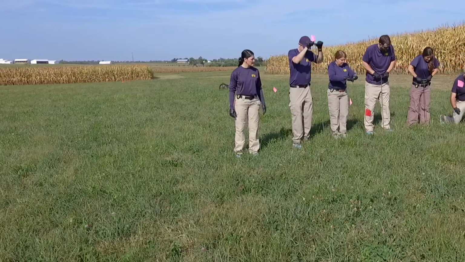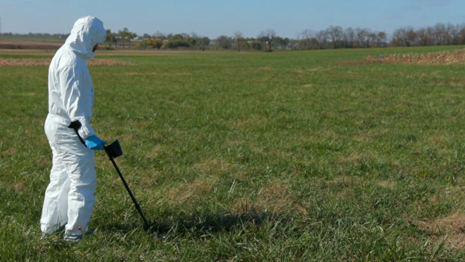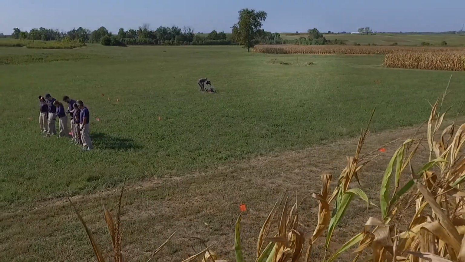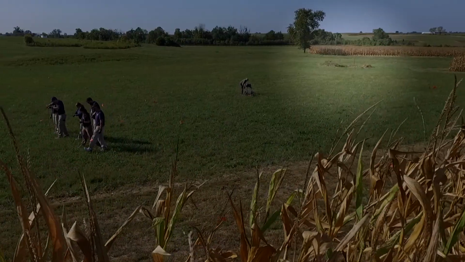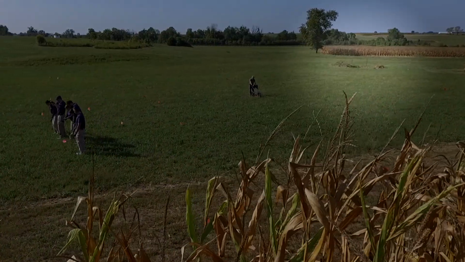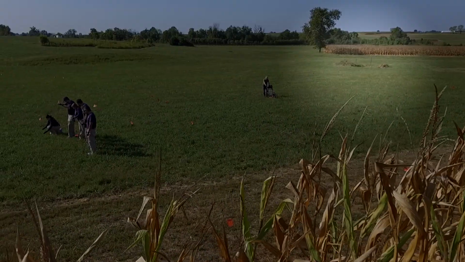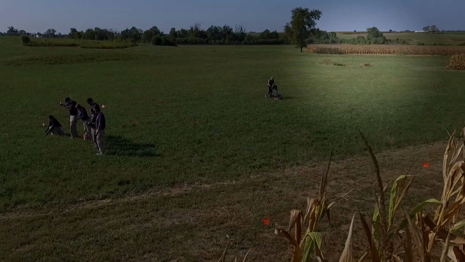The officers here have been walking in a line search with metal detectors. We're also going to see ground penetrating radar and marking out disturbances in the ground, metal indications or anomalies on the ground penetrating radar. These would then be probed, possibly for dogs to come and scent, or they would be excavated on their own by an anthropologist.